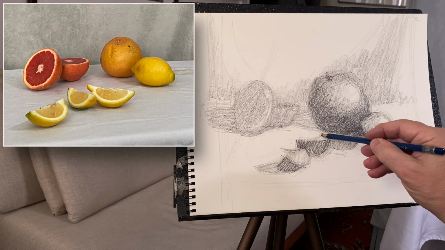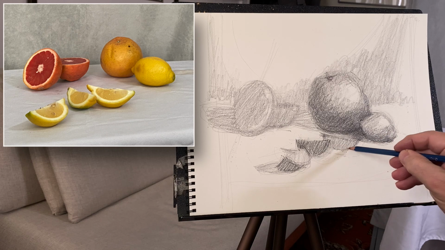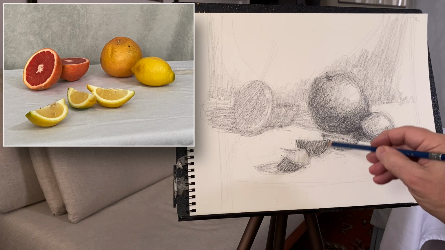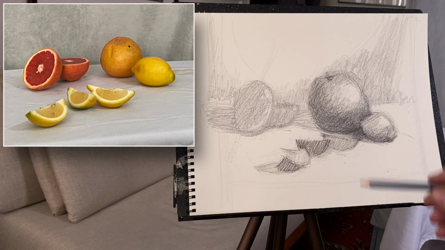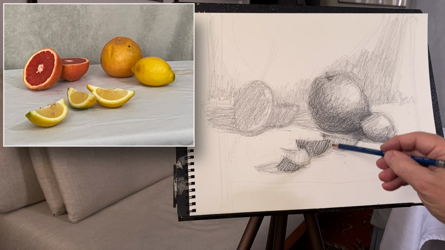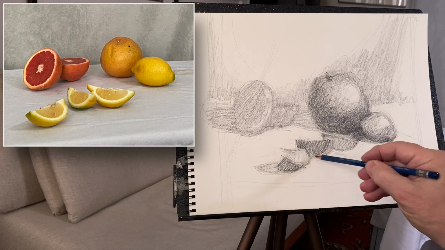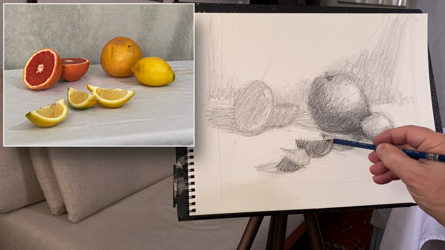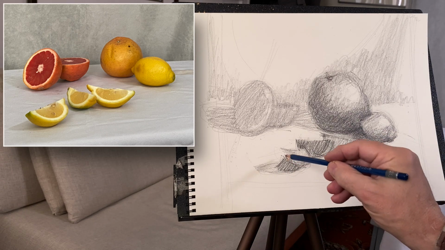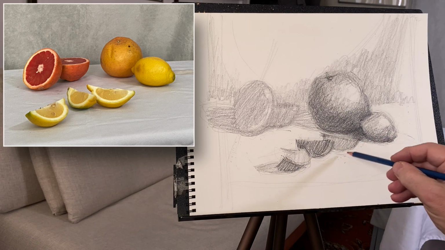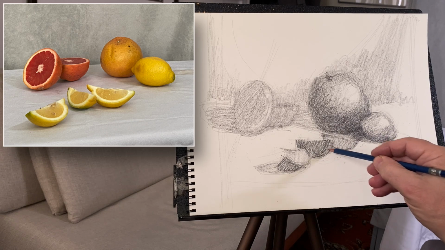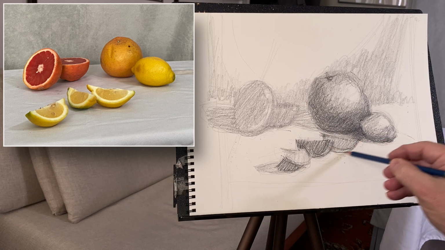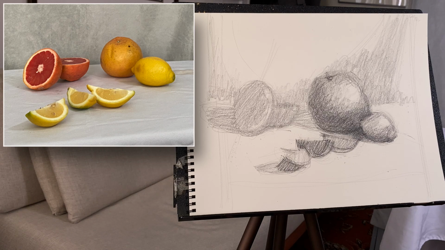So I'm trying to think in terms of three, not only three different positions or shapes, but three different tonalities. That makes it also feel like it's turning a bit. Here we see a bit of the rind. Here we see a lot of the rind. Here we see a little bit underneath. Nothing on the side though.